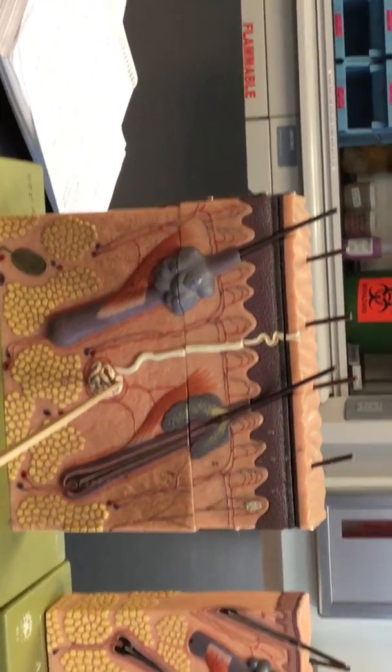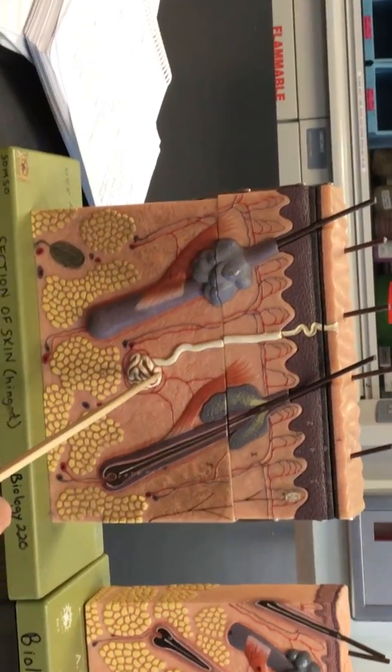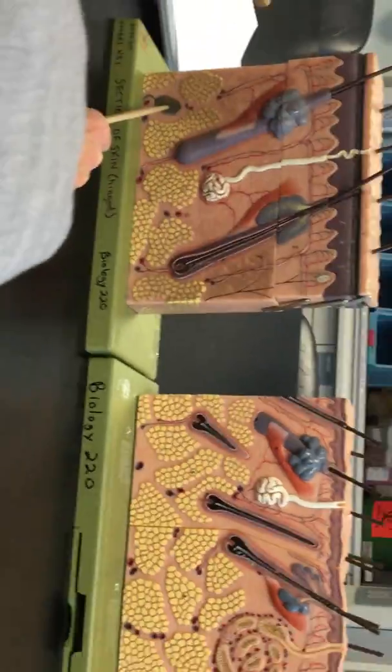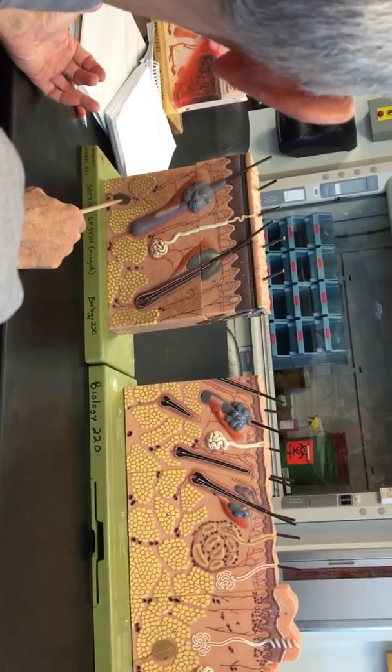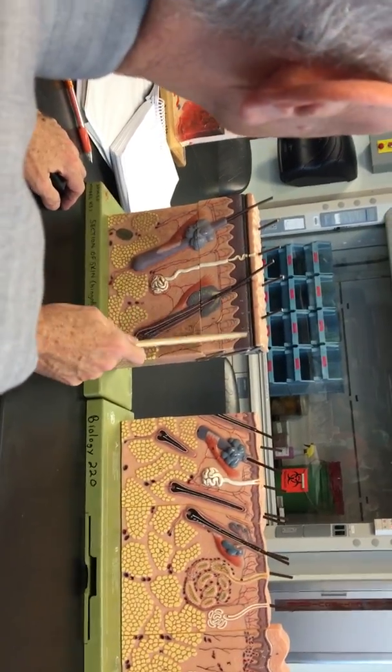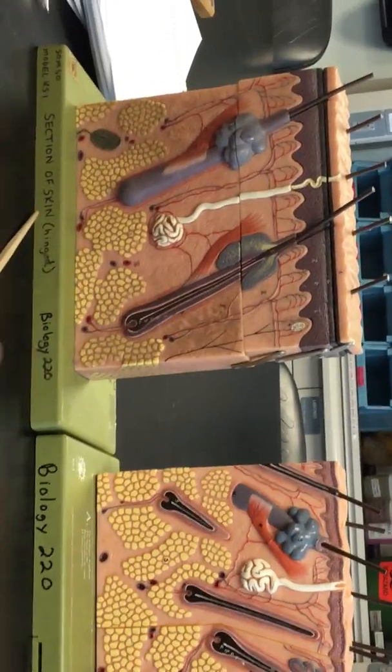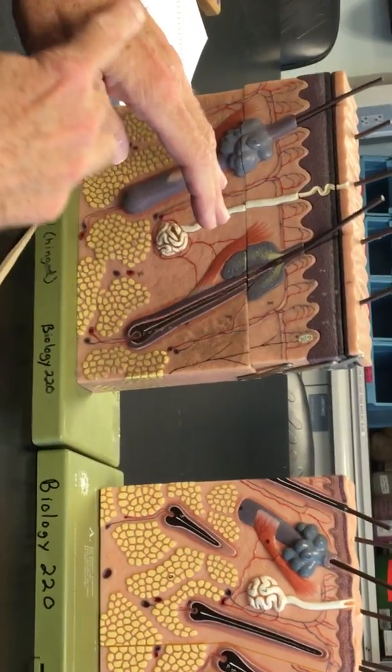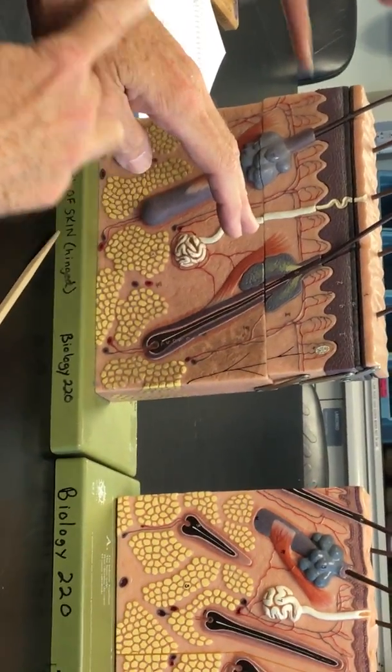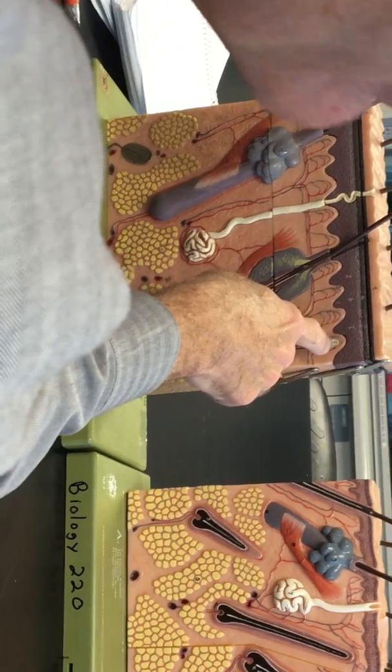Let's go over the sensory receptors. That is a Meissner's corpuscle. That is a Pacinian corpuscle. They're both pressure sensitive. They're both touch sensitive. Which one, the Meissner's or the Pacinian, do you think corresponds to very, very light touch? Yeah, because it's a lot closer to the surface.